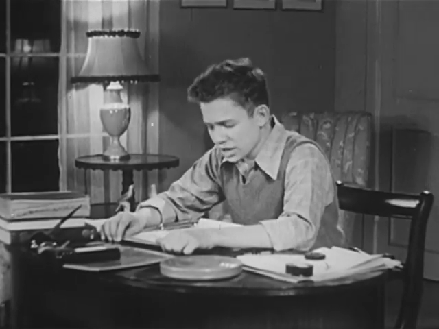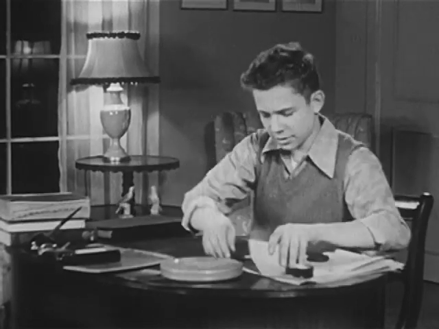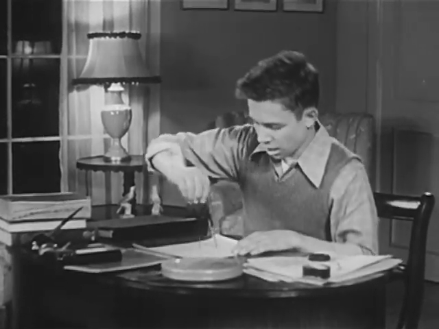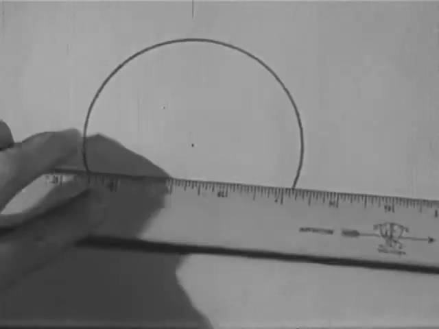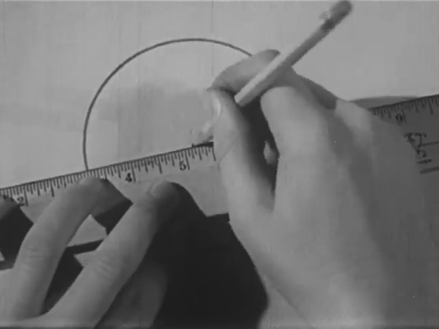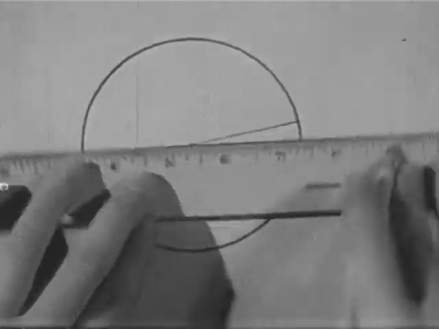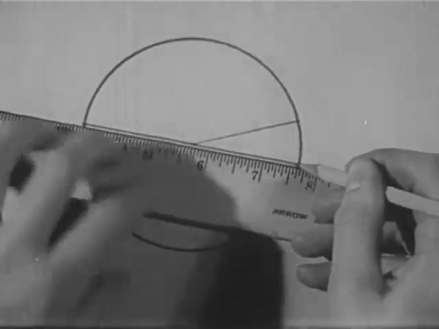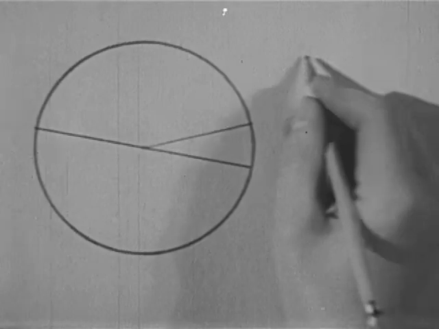Pi. That's what I discovered just now. A circle. A radius. A diameter. And pi.